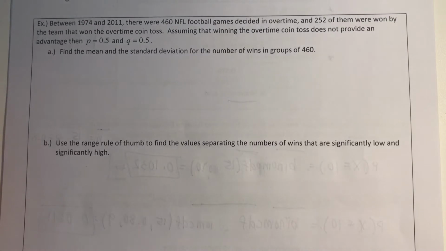Example: between 1974 and 2011, there were 460 NFL football games decided in overtime, and 252 of them were won by the team that won the overtime coin toss. Assuming that winning the overtime coin toss does not provide an advantage, then P is equal to 0.5 and Q would be equal to 0.5. Part A, find the mean and the standard deviation for the number of wins in groups of 460.